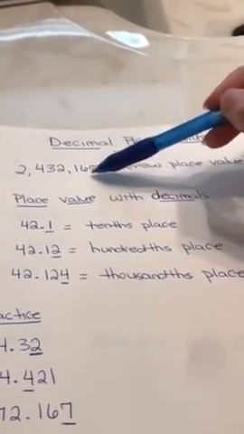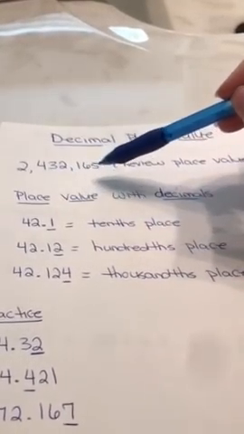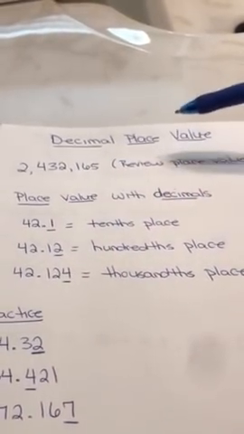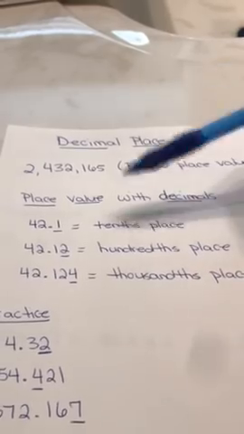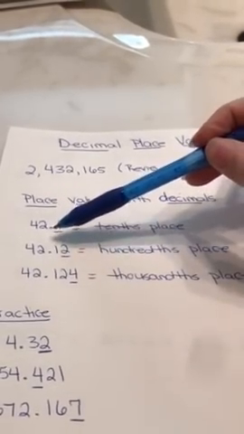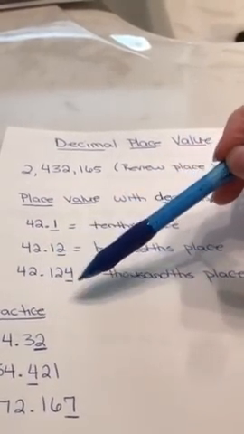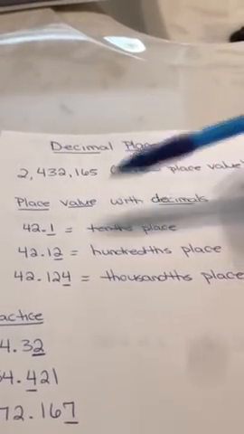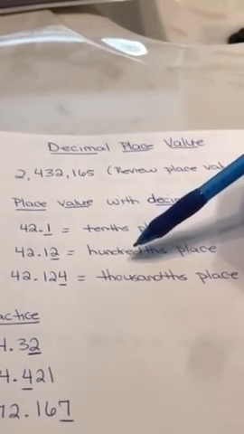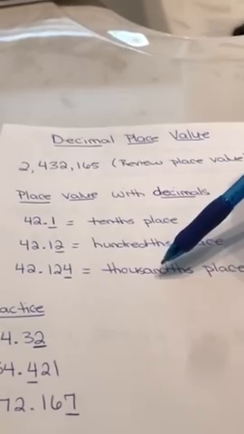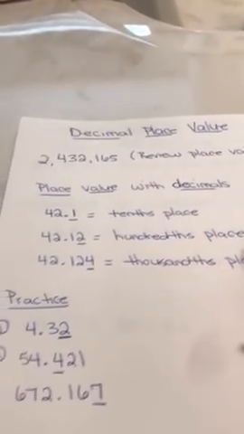Those are all place values to the left of a decimal. You now have to memorize and learn and understand place value to the right of a decimal. And the 3 you have to know are your tenths, hundredths, and thousandths. So let's practice here.